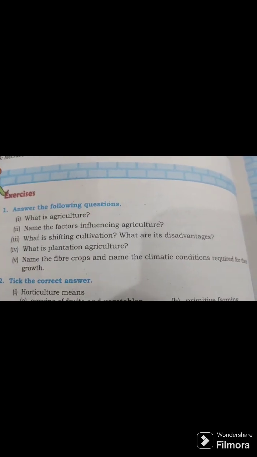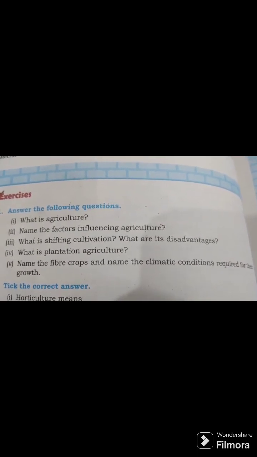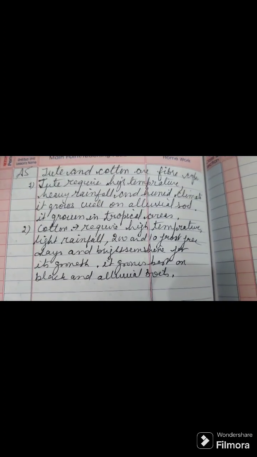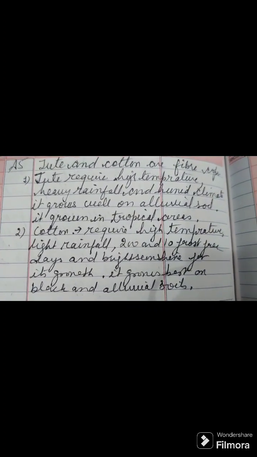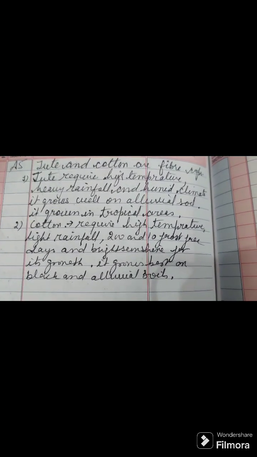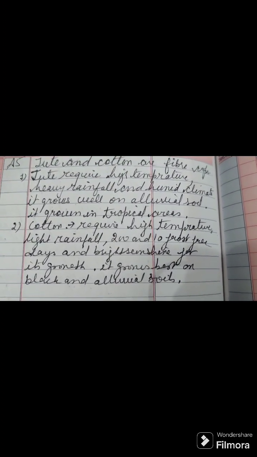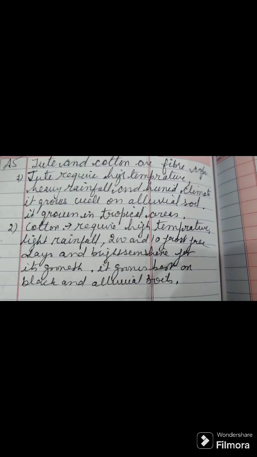Question number 5. Name the fiber crops and name the climatic conditions required for their growth. Answer: Jute and cotton are fiber crops. First is jute. Jute requires high temperature, heavy rainfall and humid climate. It grows well on alluvial soil. It is grown in tropical areas. Second is cotton. Cotton requires high temperature, high rainfall, 210 frost-free days and bright sunshine for its growth. It is grown best on black and alluvial soil.